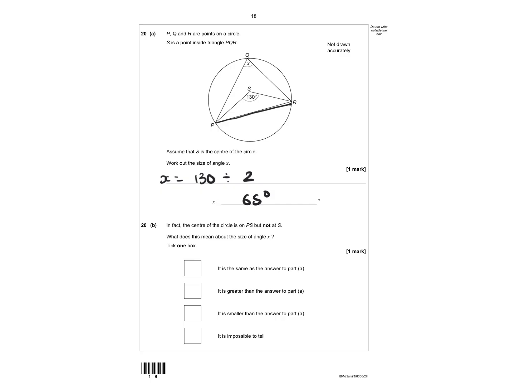So I would draw on the diagram. What we're saying is the centre might be somewhere like that. So it's on PS, but it's not at S, which means that this triangle would look like this, which means that this angle here would look like this.